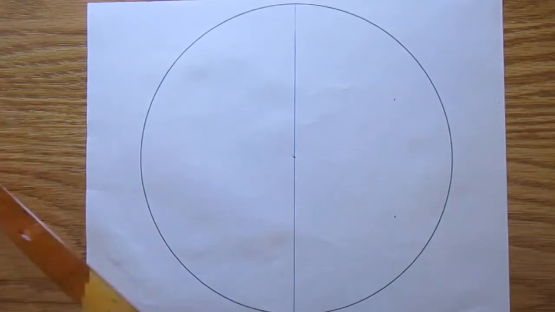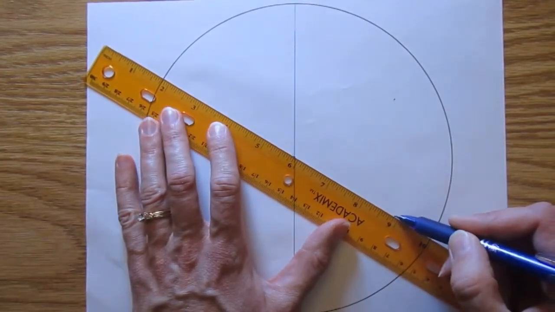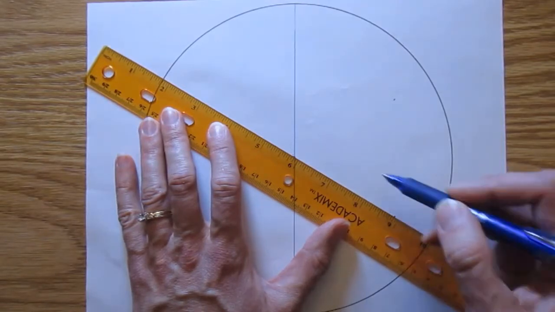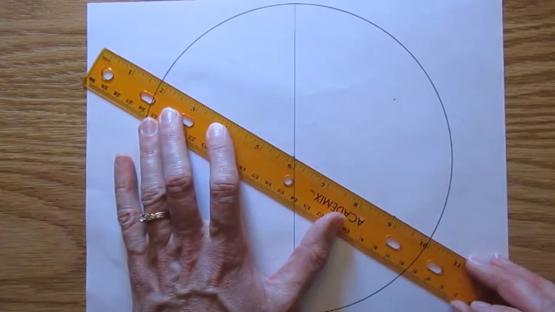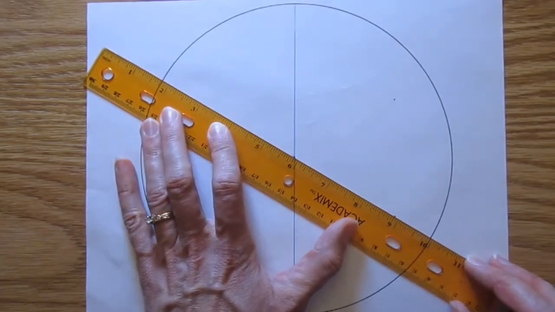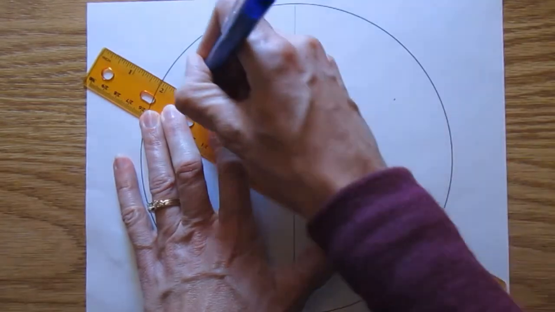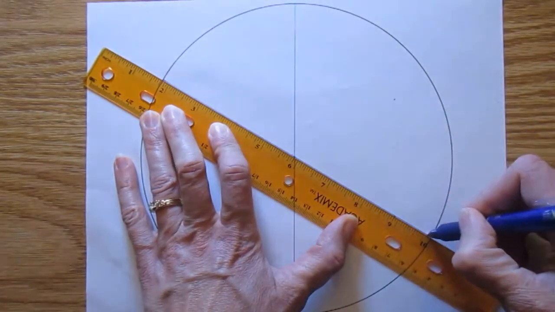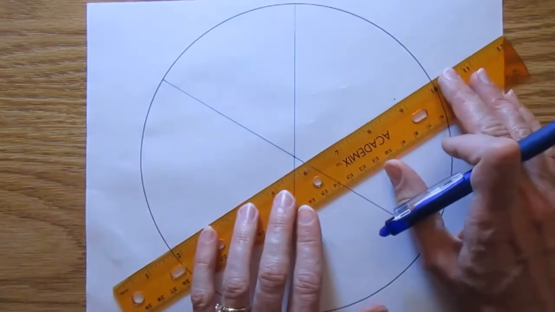Once I've got those 2 marks, I can use my ruler, again lining it up with the mark that I just made and my center points. Once I've got those lined up, I'm going to draw in that line. And the same thing over here.